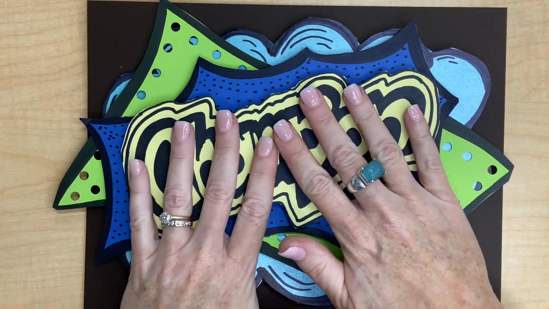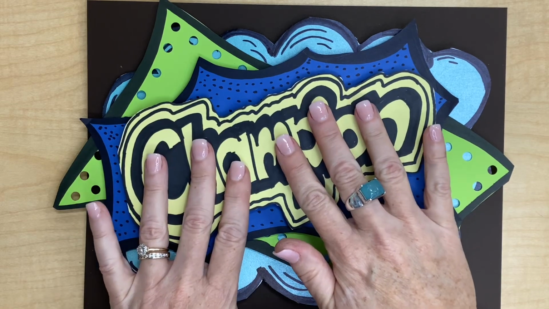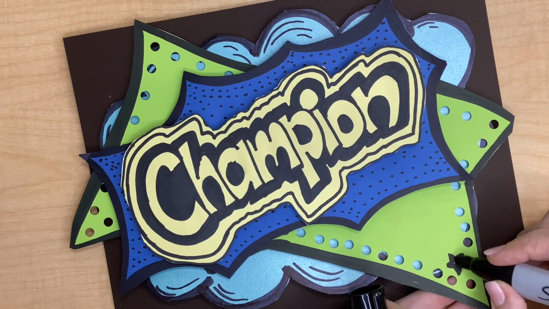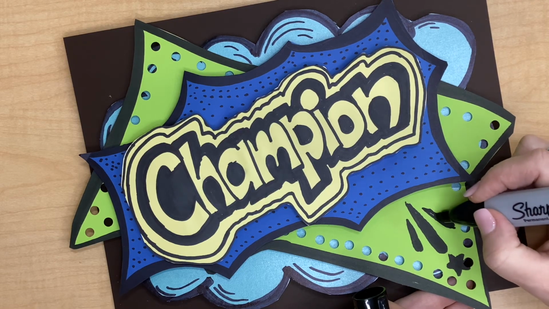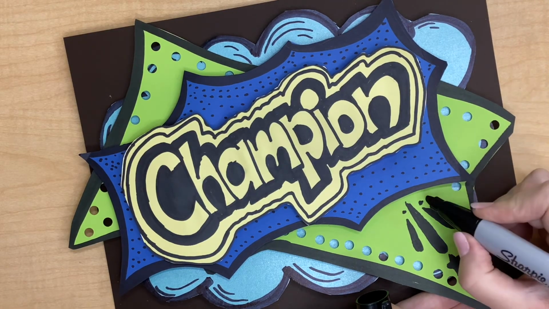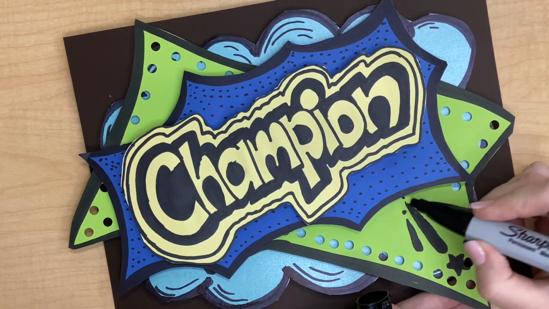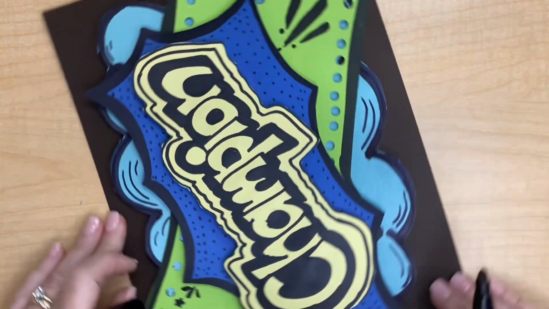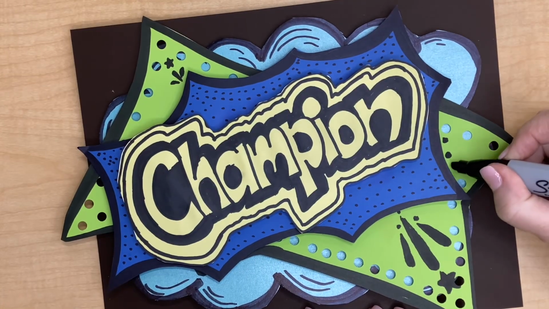Just apply some gentle pressure. I like to kind of push it down gently and kind of wiggle it. You can kind of feel it start to adhere. Then you just add some final details, whatever you feel like adding. So I just have some little designs that I used in black Sharpie. I tried to put a similar design in opposite corners to help create some balance.